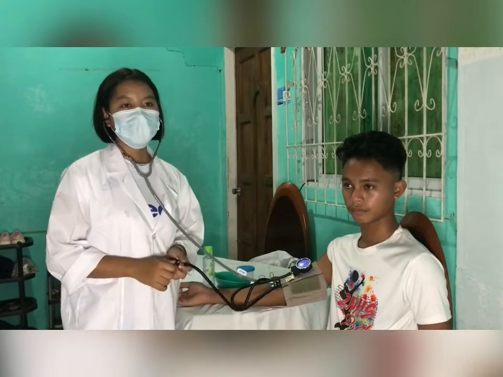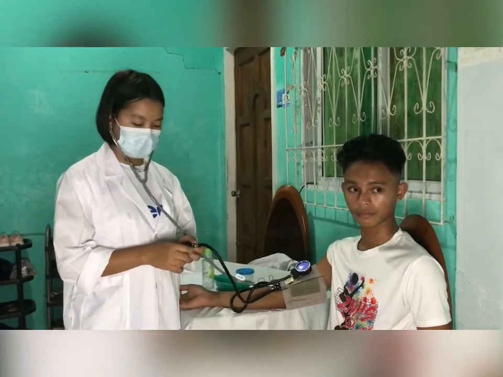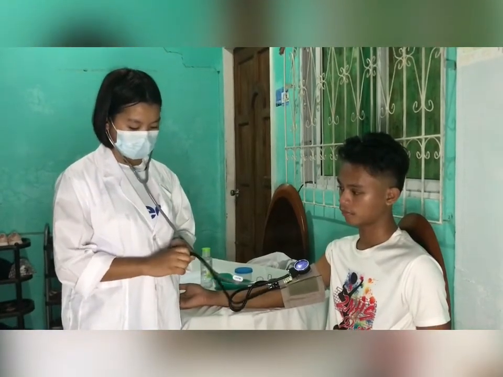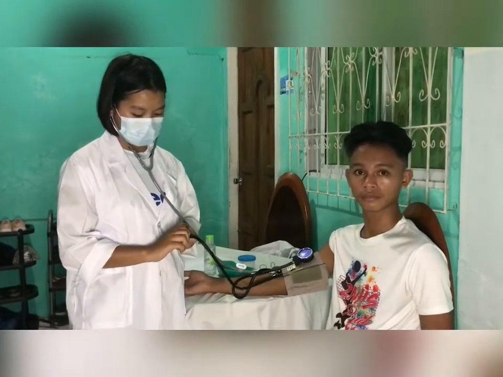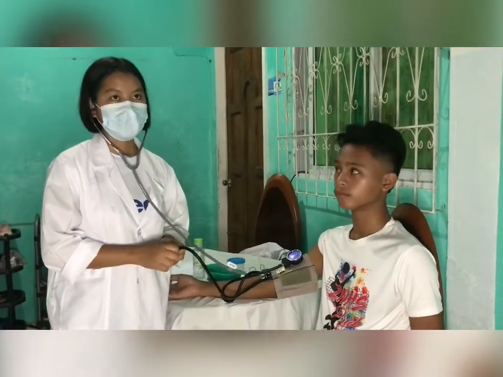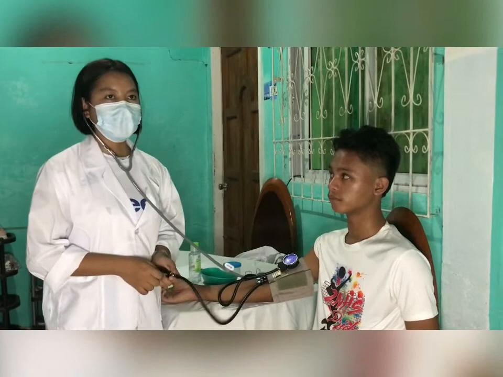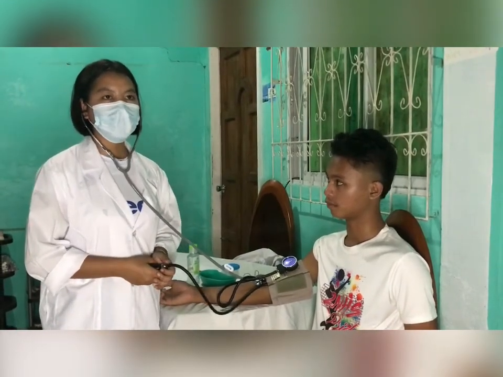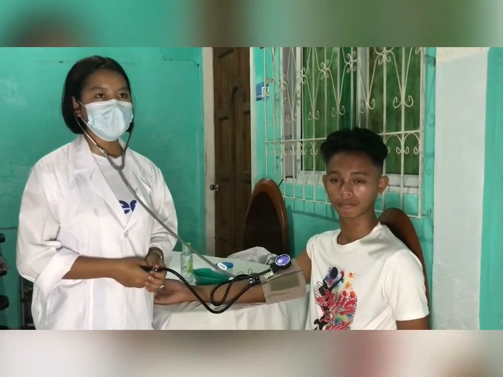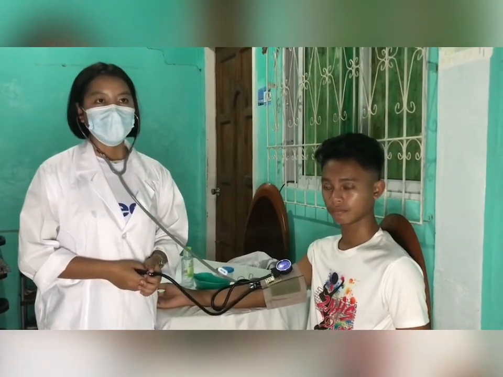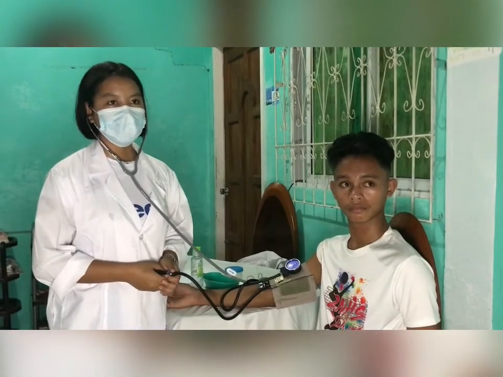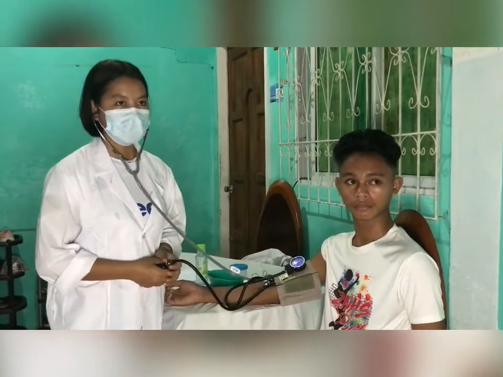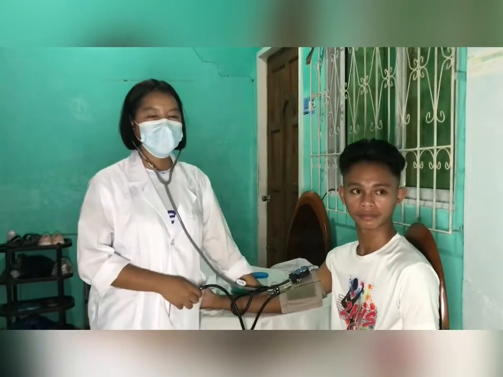Close the pressure valve clockwise until it is tight. Quickly inflate the cuff until the last sound. Slowly open the pressure valve and allow the manometer gauge to fall at a rate of 2 to 3 mmHg per second. Note the point on the manometer where the first clear sound is heard.